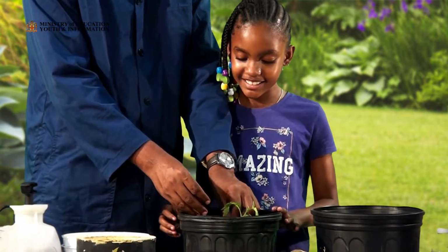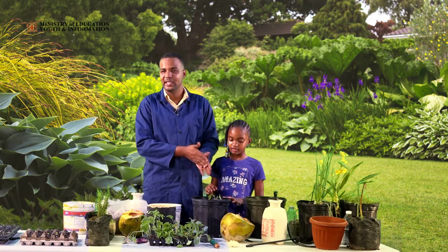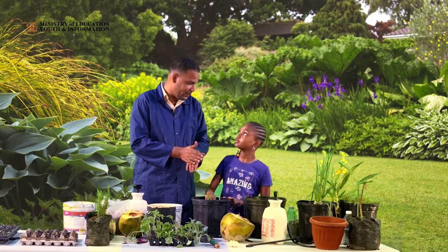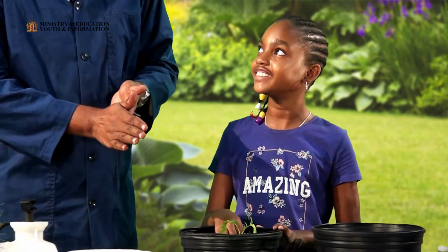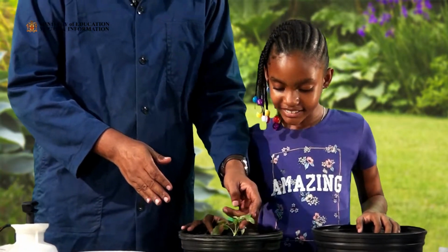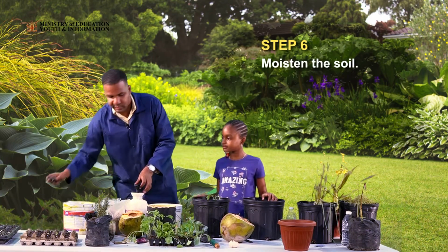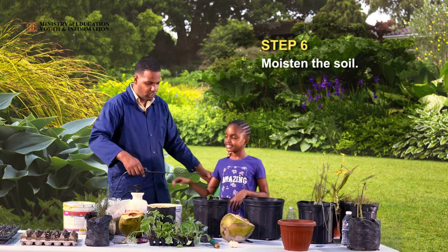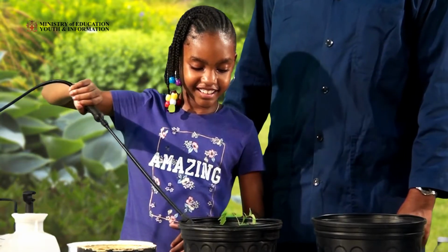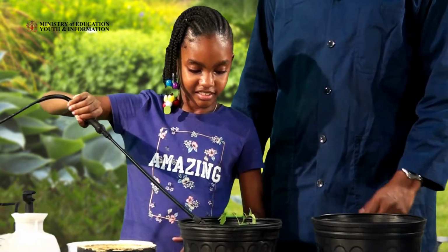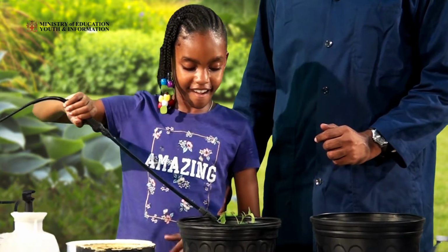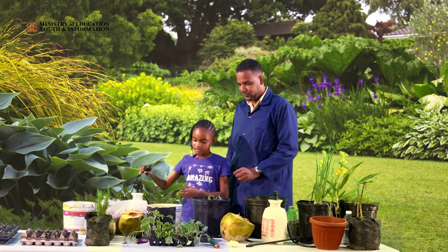Very good. After planting, what do you think we need to do? What do you think? We need to? Water. So we need to water, moisten our plant. So we will use our spray bottle to water our plant. Ensure that it gets enough water, but not too much water. All right, I think that is enough.